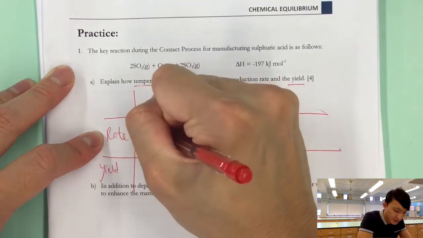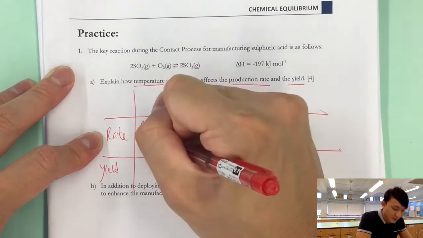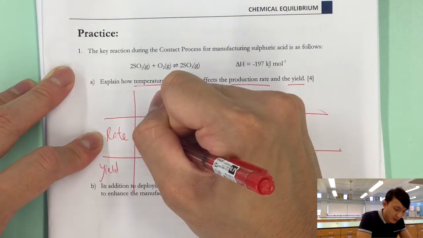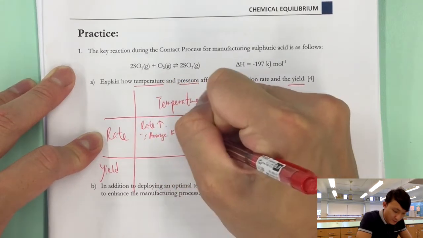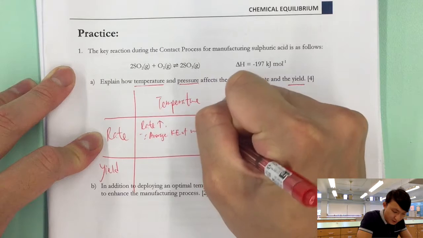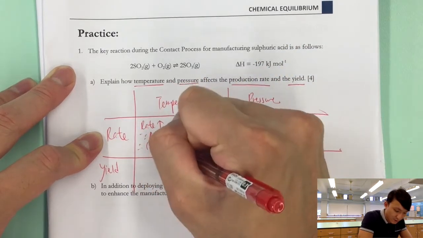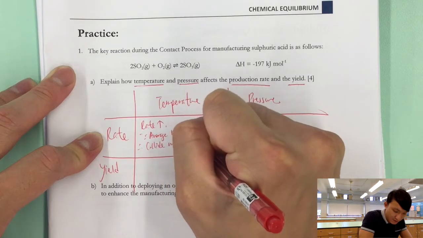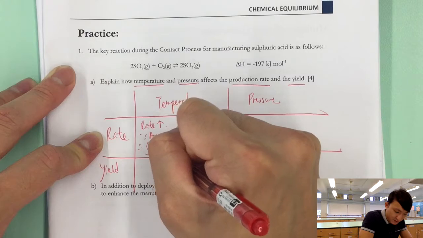Of course, the rate increases because the average kinetic energy of molecules increases, therefore they collide more frequently and with greater energy.